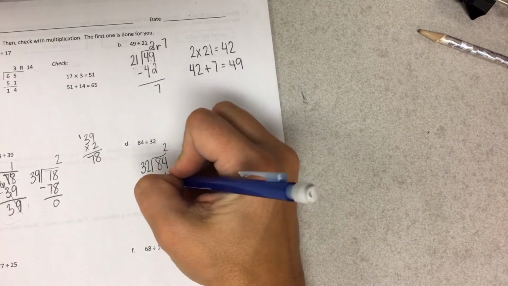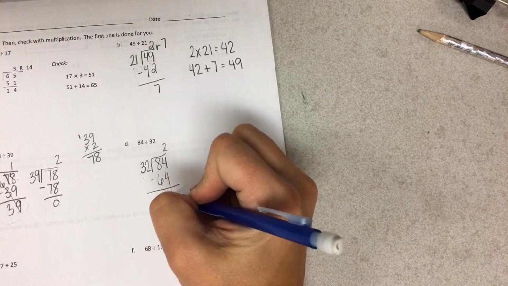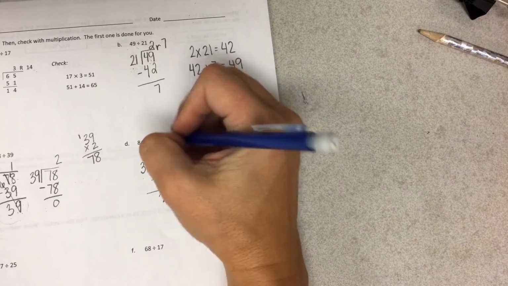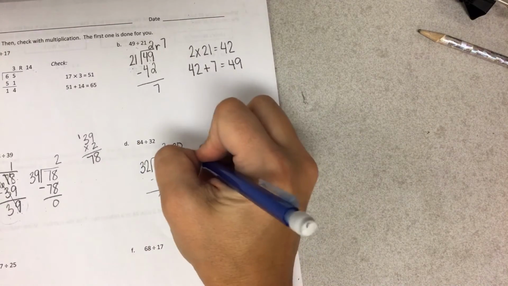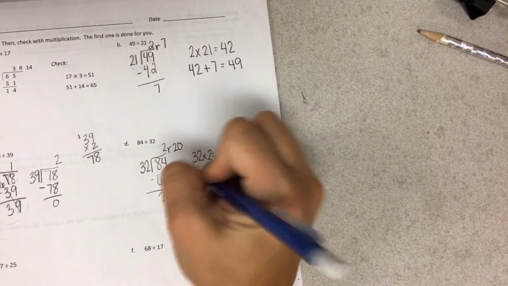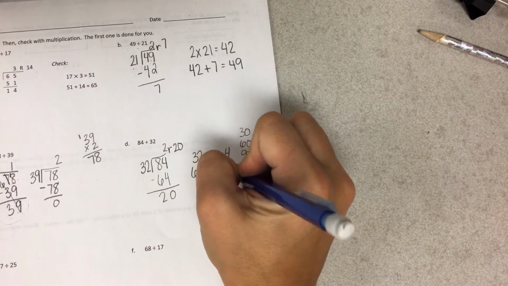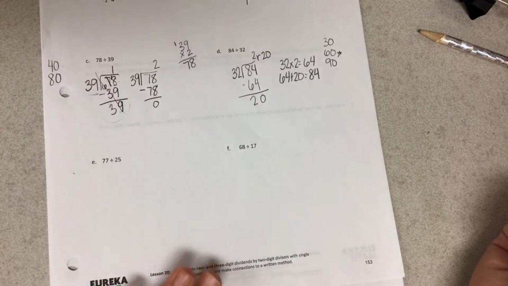2 times 2 is 4. 2 times 3 is 6. And I'm already kind of looking at this. It's going to be less than 32, so I know that that is correct, okay? So I'm going to go ahead and check my work. 32 times 2 is going to equal 64. 64 plus 20 is going to equal 84, so it checks, okay?